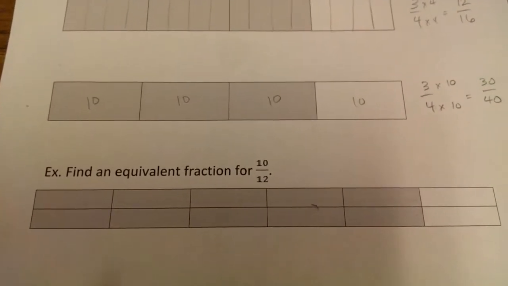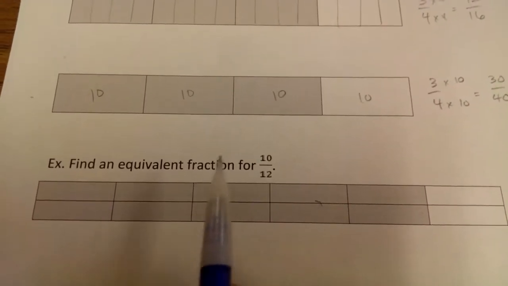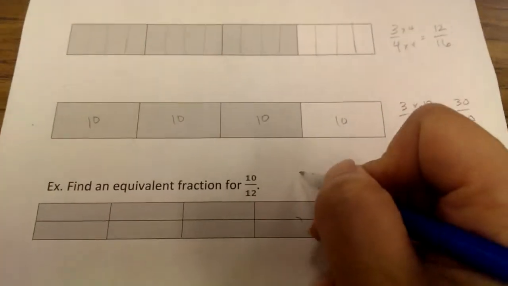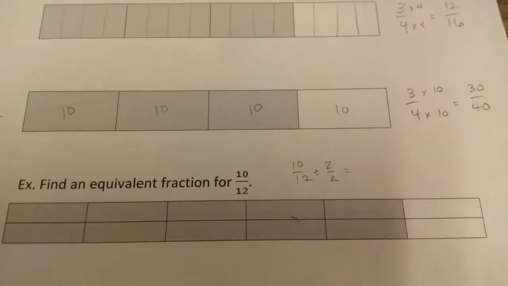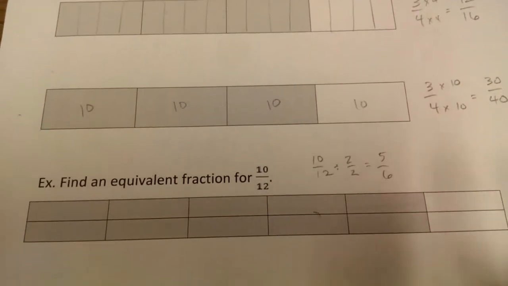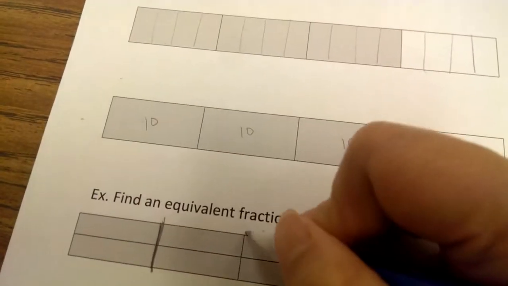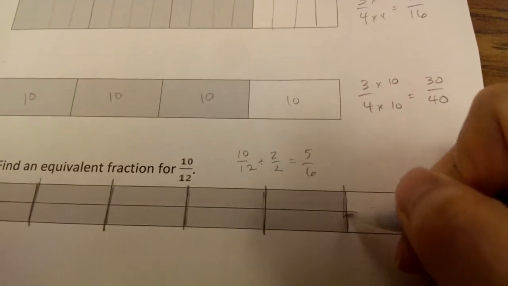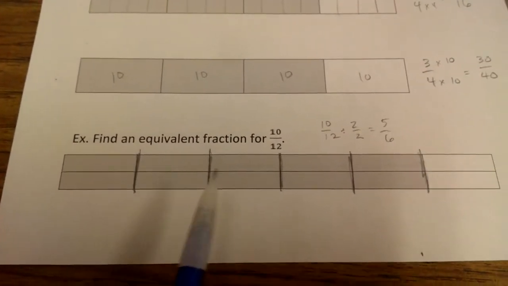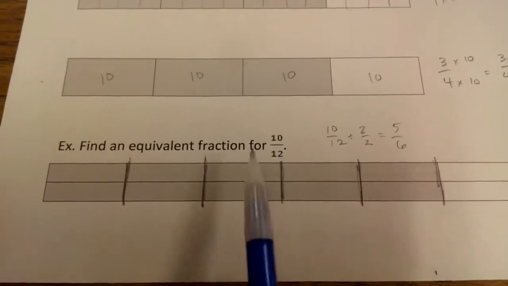Well, we can also find equivalent fractions by simplifying. We don't have to break them into smaller pieces. We can actually chunk it into larger pieces and still have the same fraction. So let's look at 10/12. What can go into both 10 and 12? Well, they're both divisible by 2, right? We can chunk them into groups of 2, which would give us 5, 6. So with our model, if we chunked it into groups of 2, that would be 1 group, 2, 3, 4, 5, 6. We chunked it into larger groups. And you can see that we have 5 out of 6 shaded, which is the same thing as 10/12.